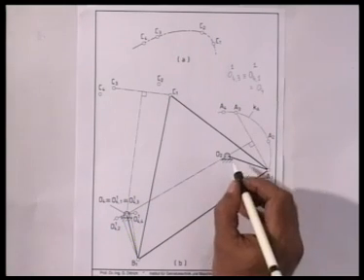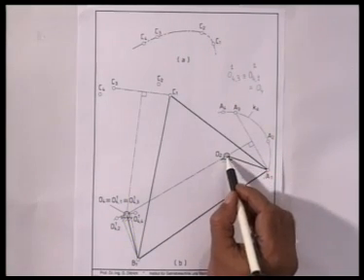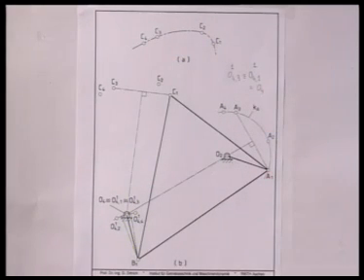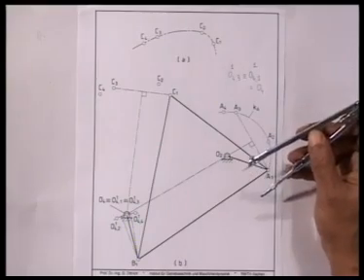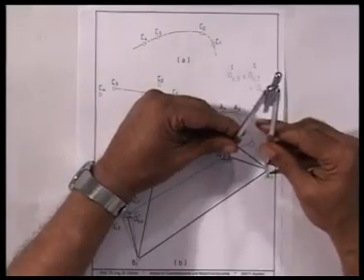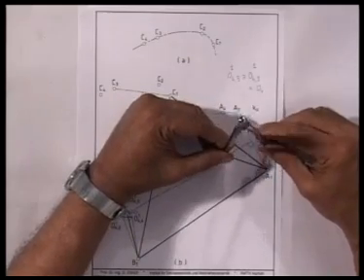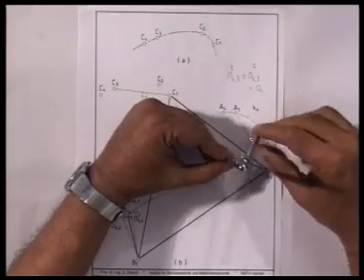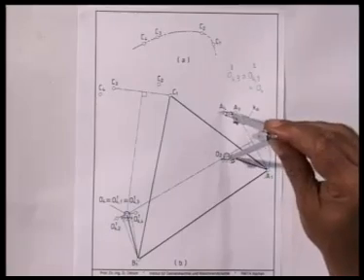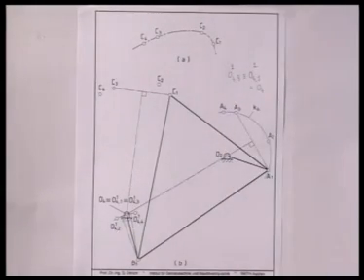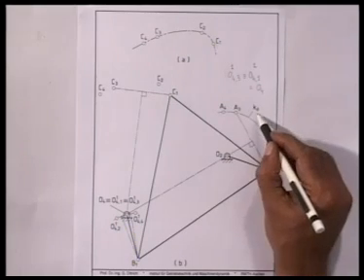To solve this problem, as before, I choose O2 and A1 arbitrarily. So, the path of A1 I can draw with O2 as center and O2A1 as radius. It is this circle. This is the path of A, which I have marked as KA.